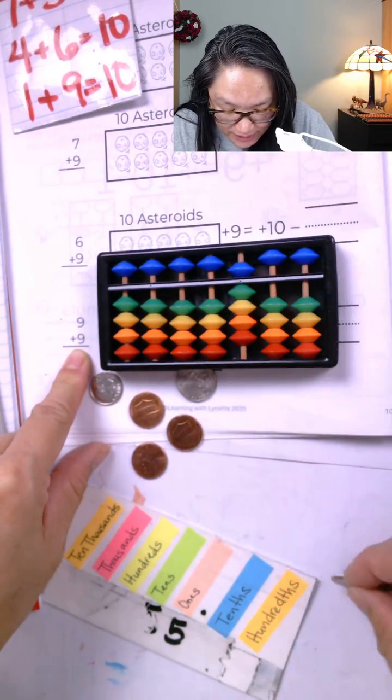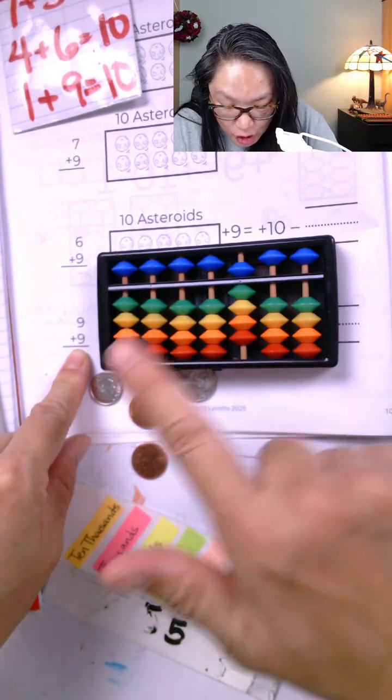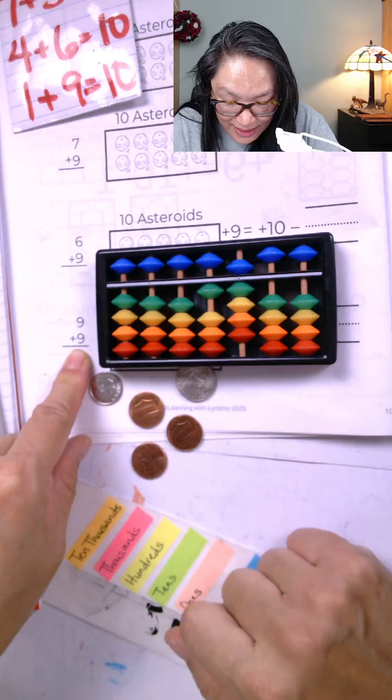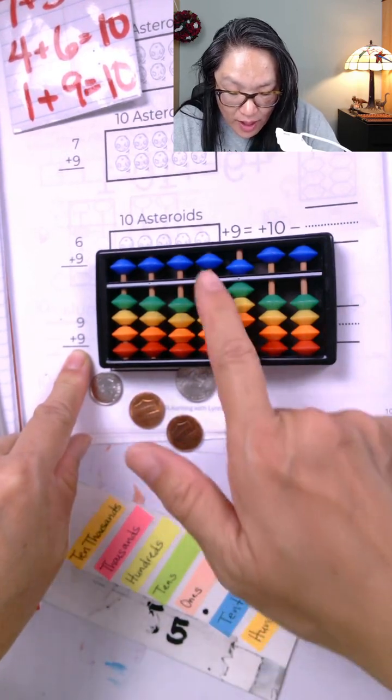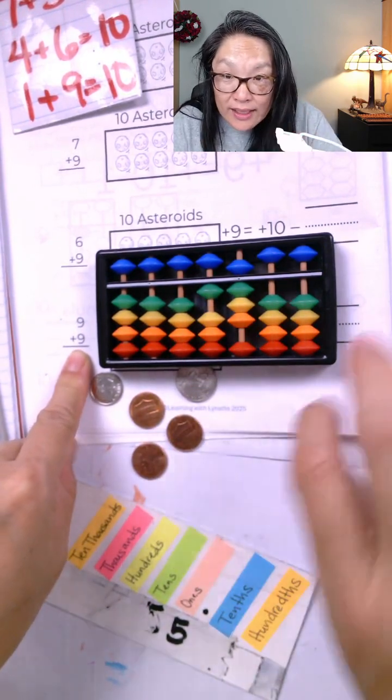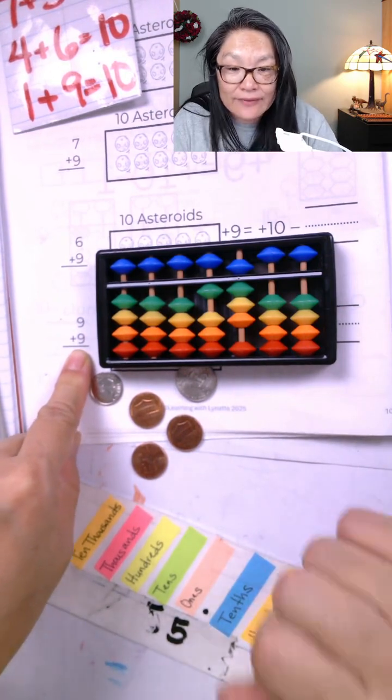I'm expecting change back. I'm going to take away this penny. I'm going to take away this 1 cent. Because I did that, I can show you on the abacus. I can add the 10 and then take away the 1. And my final answer is, when I read it, it is now 18.